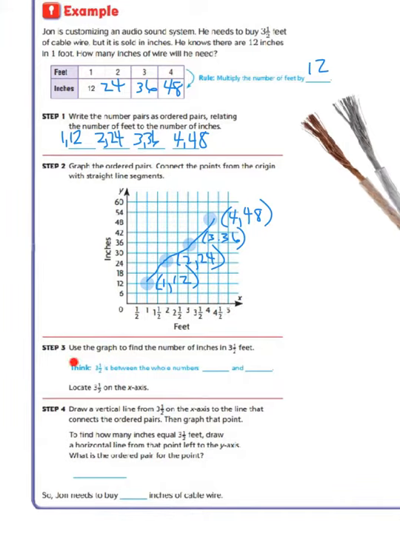So next we're going to use the graph to find the number of inches in 3.5 feet. Now think to yourself, 3.5 is between the whole numbers, well, that would be between 3 and 4. So locate 3.5 on the axis. So 3.5 would be right here on our x-axis.